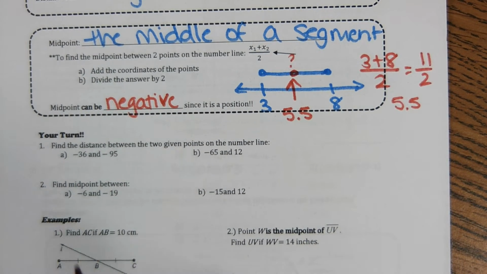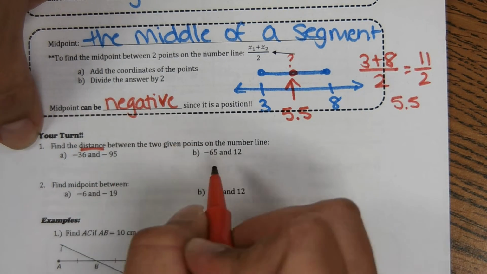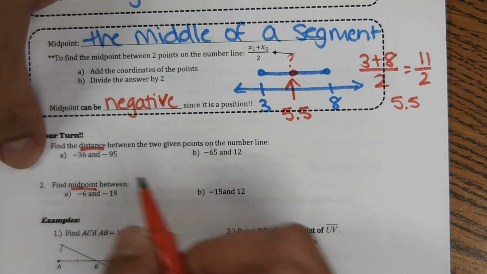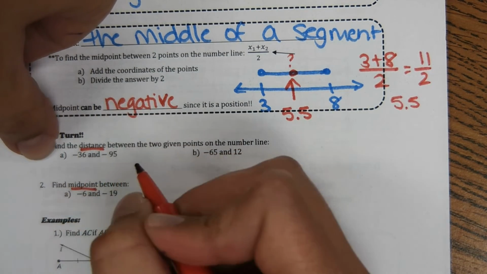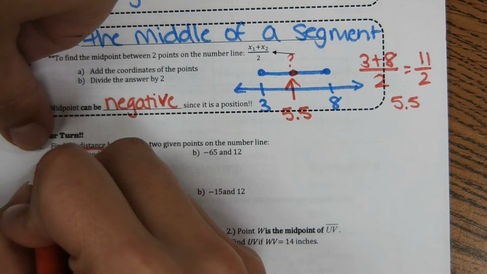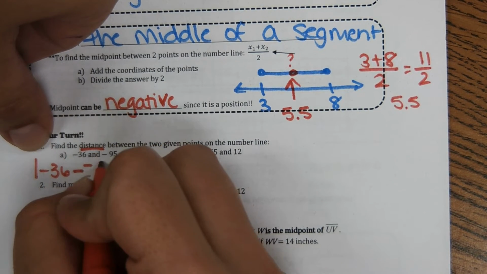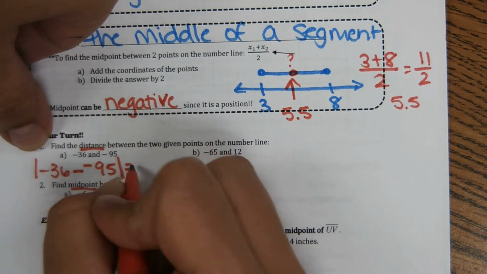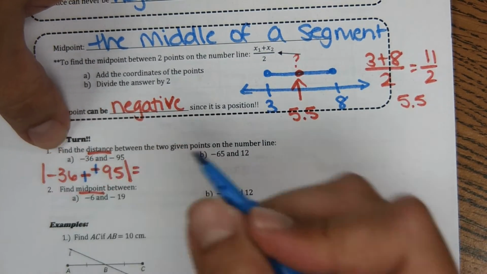Okay, so these are just a couple of practice problems, very simple. It says find the distance between the 2 points, and then we're going to find the midpoint between the 2 points. So for distance, remember we just subtract them and take the absolute value. So we're going to do negative 36 minus negative 95, and then take the absolute value. So add the opposite.